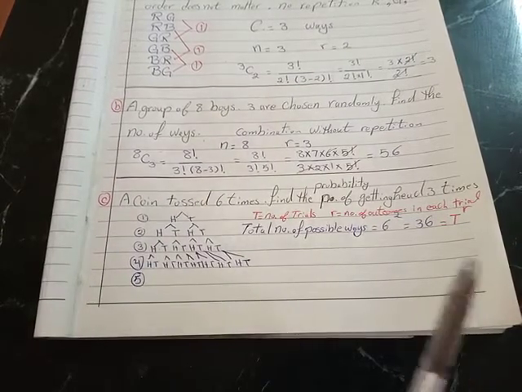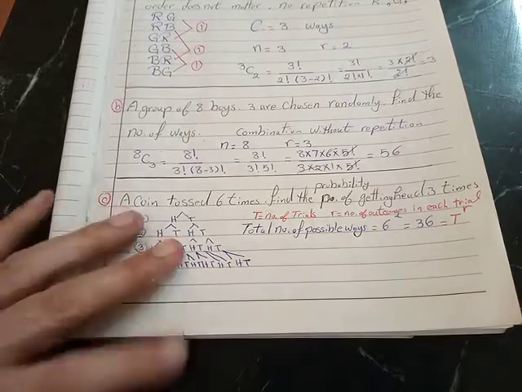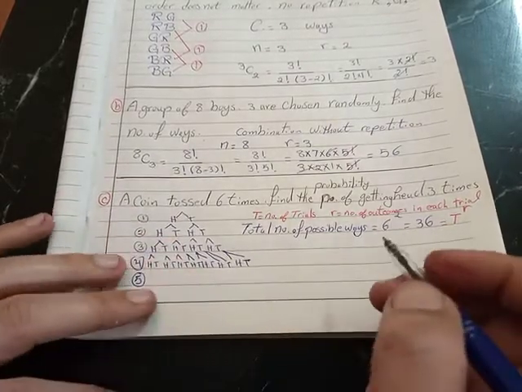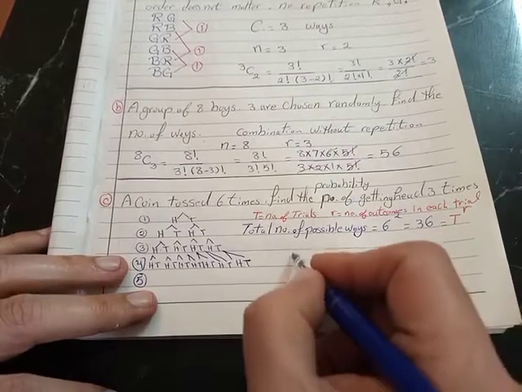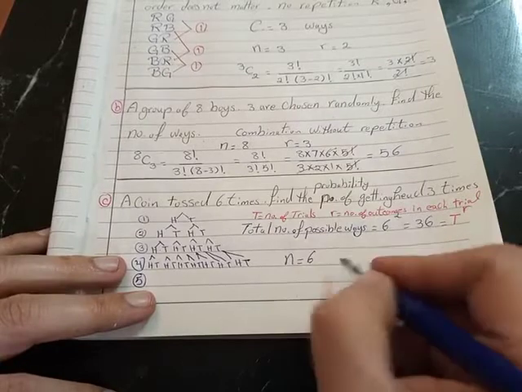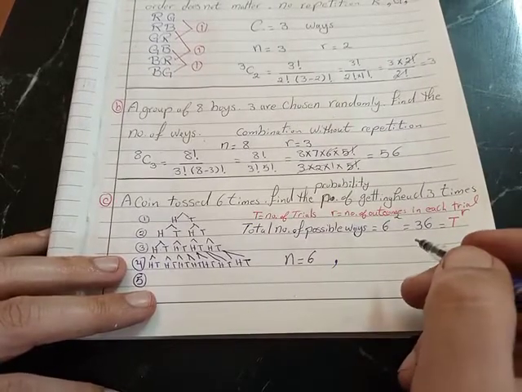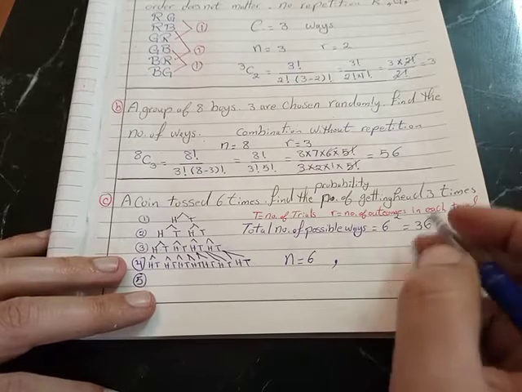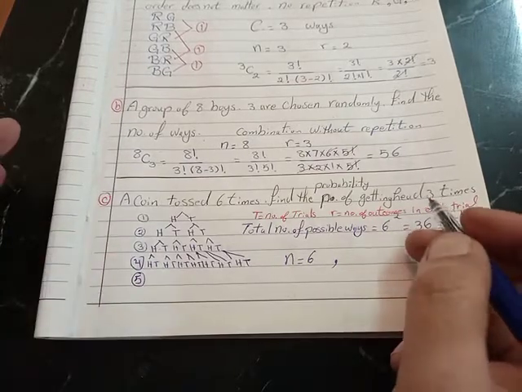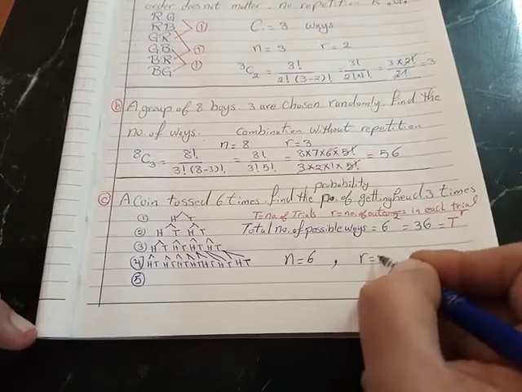So you say to me, how do you do the combination here? What will be the number of available options? N equals 6. Okay, what will be the number of the chosen options? We are choosing the head 3 times, so the number of chosen options here will be 3.